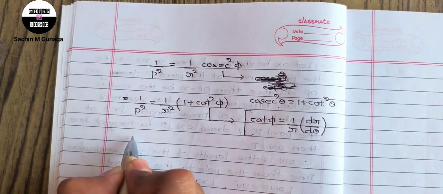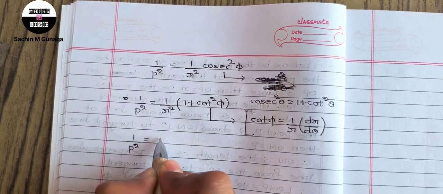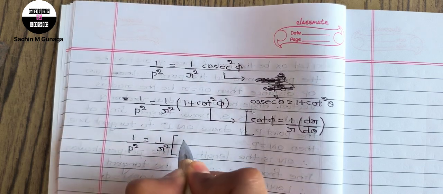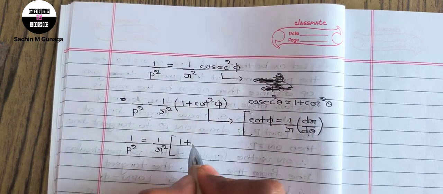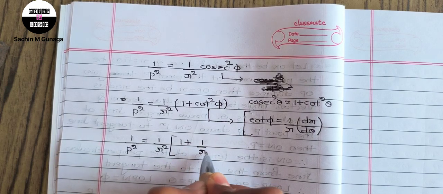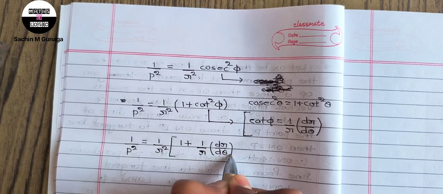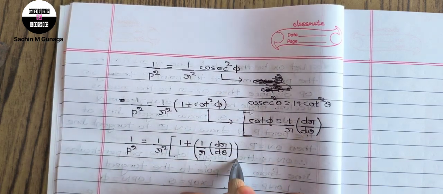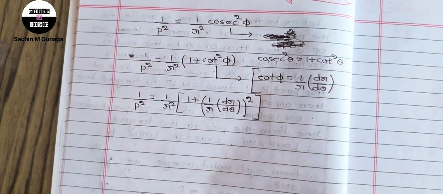Therefore 1 divided by p square is equals to 1 divided by r square, in bracket 1 plus cot square phi. Cot phi is 1 divided by r into dr divided by d theta, but the power of cot is square, therefore the whole bracket square I am going to take, then close the bracket.